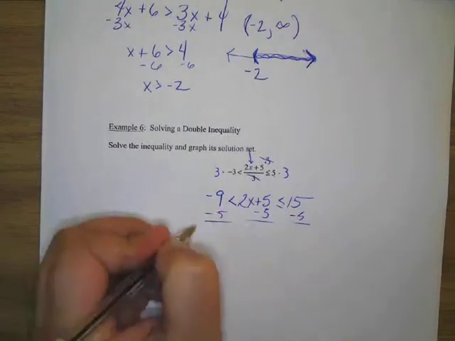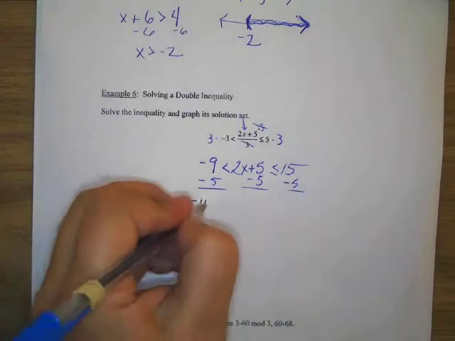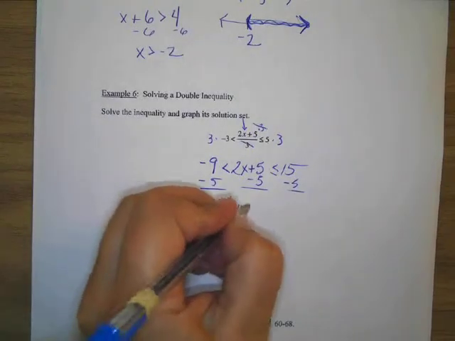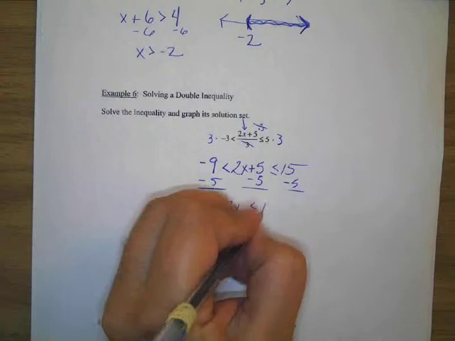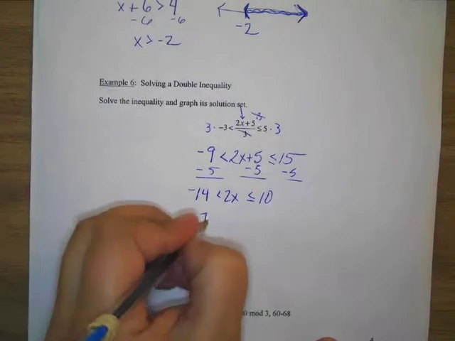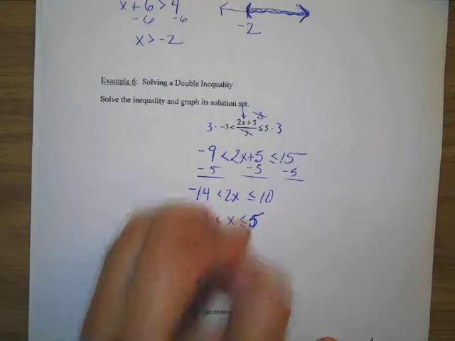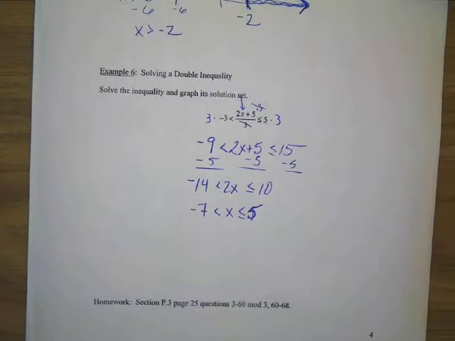Am I going too fast? Are we doing okay? Okay. Negative 9 minus 5. Negative 14. And then that's less than 10. Last thing. Good. And oopsies. Whoopsies, there it is. They also asked us to graph this on a number line.